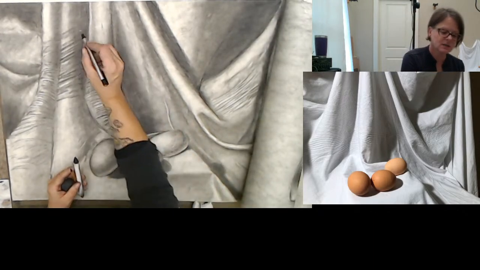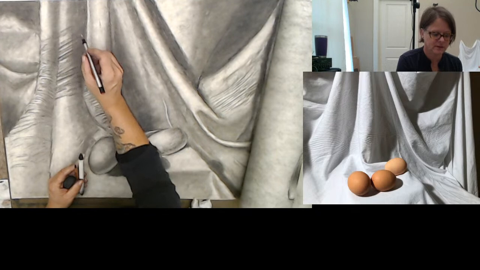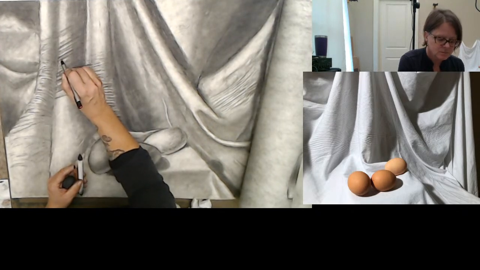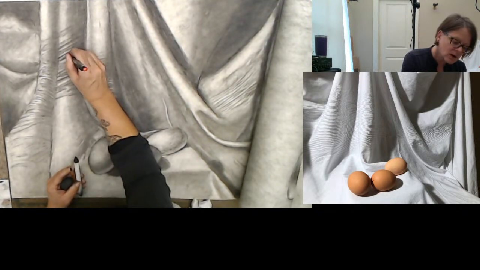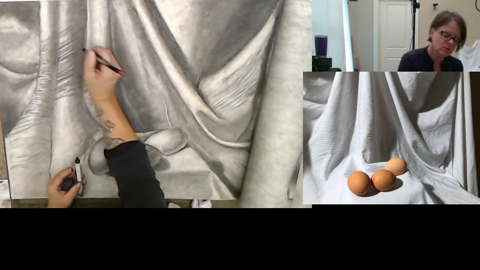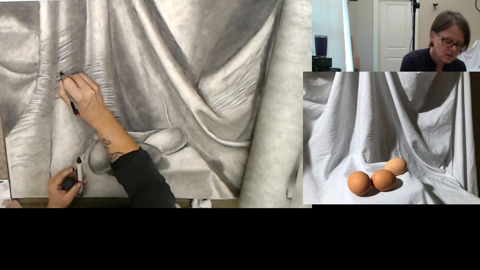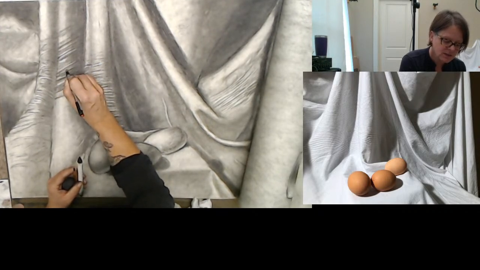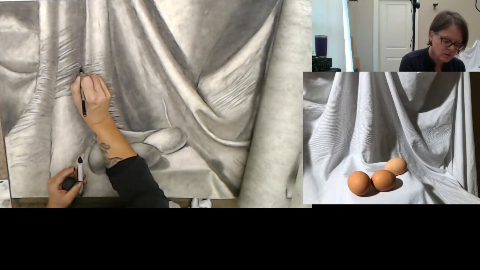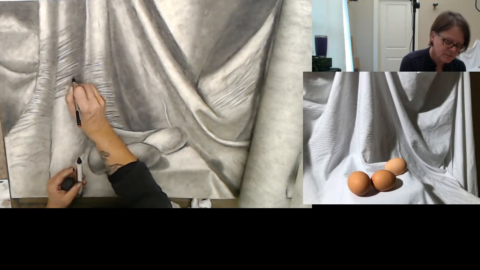And then I may need to go in and define them a little bit. What also happens is the light will be too strong, so I'll need to take some out, take it down a little bit in intensity.